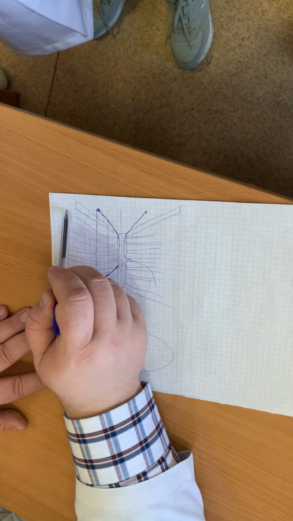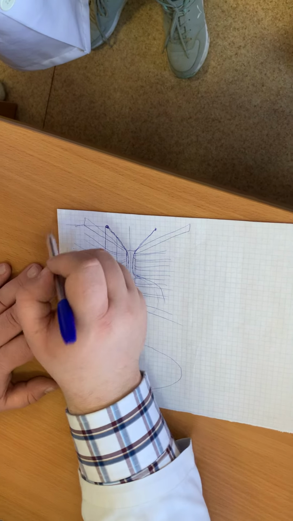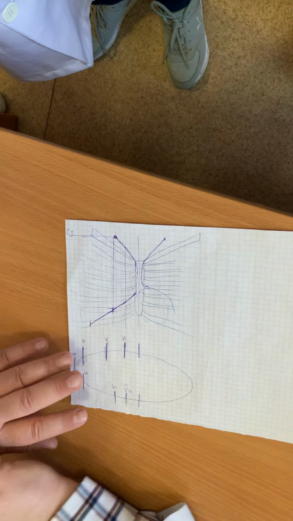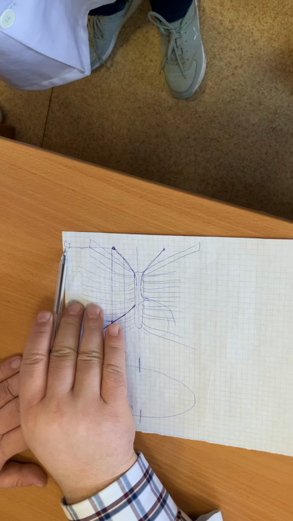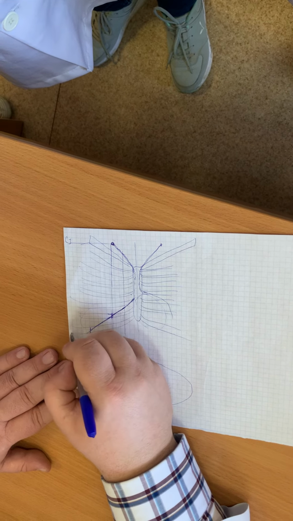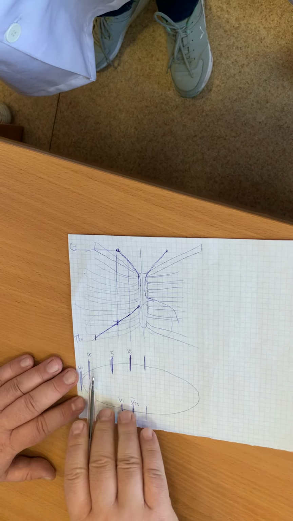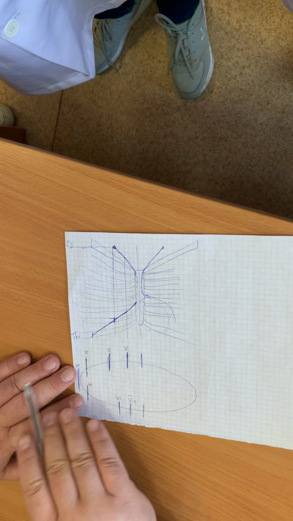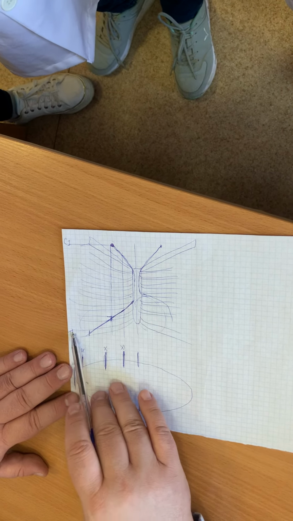And the posterior border starts from the level of C7, the spinous process of the last cervical vertebra, and descends to the level of T11, the 11th thoracic vertebra. That is the posterior border of the right lung.